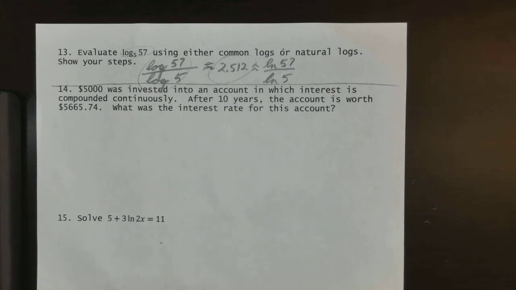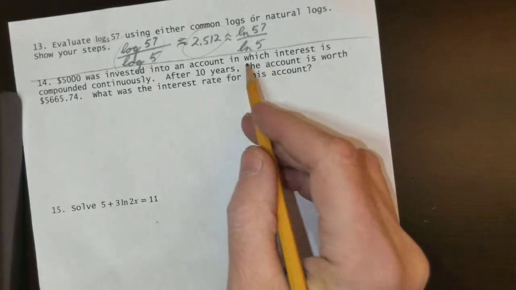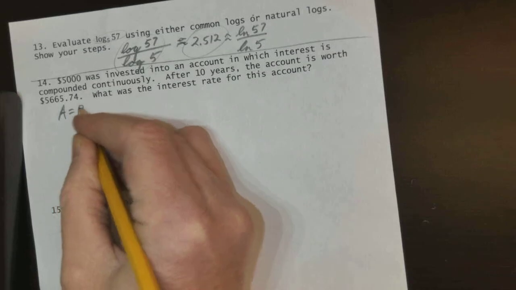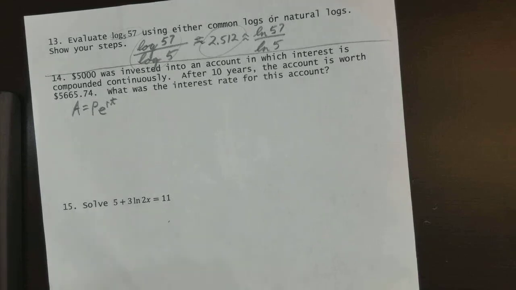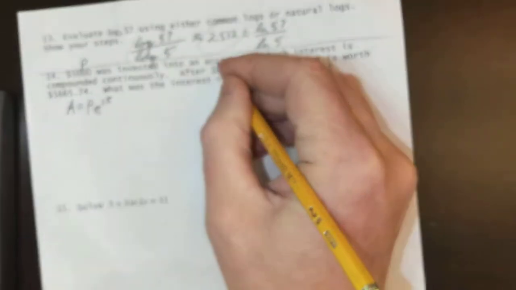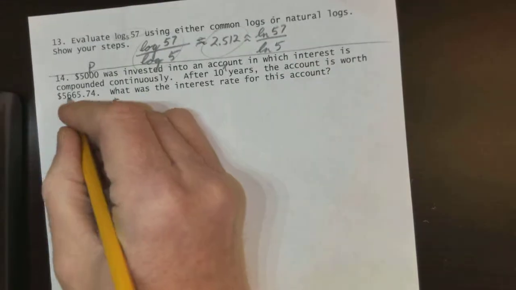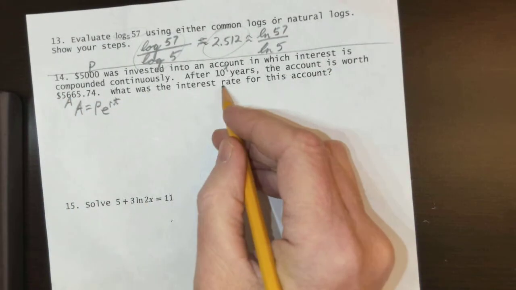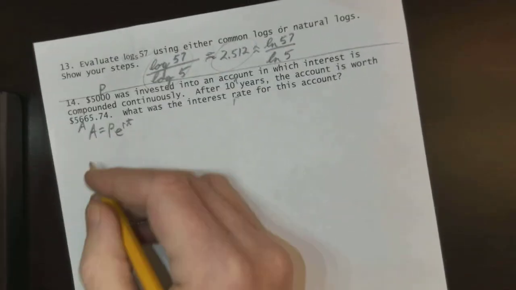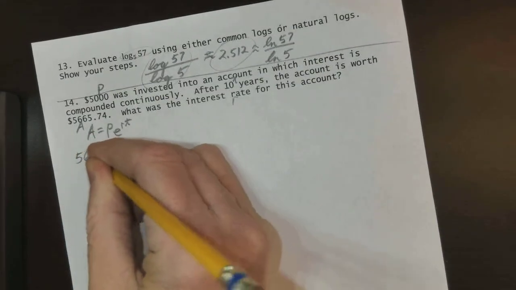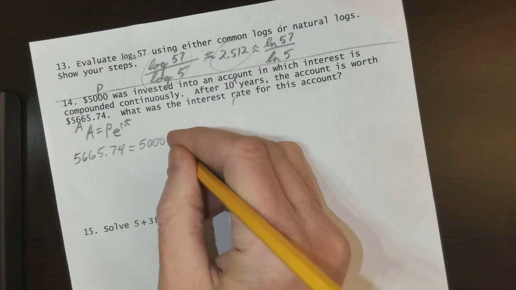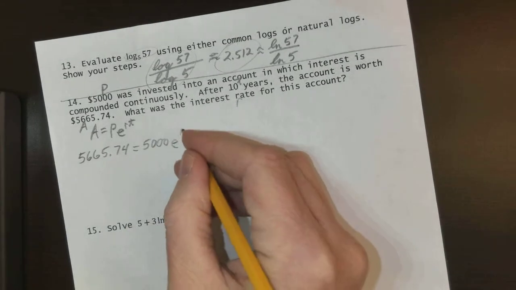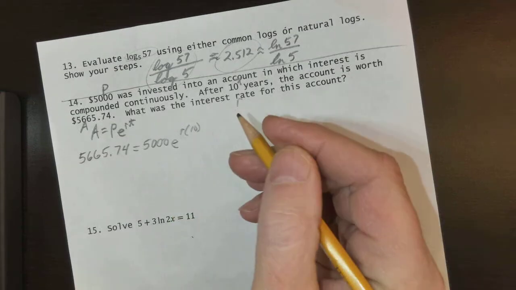Let's do 14. $5,000 was invested into an account in which interest is compounded continuously. So I wrote that down. After 10 years, okay, this looks like P, this looks like T, the account is worth, this looks like A. What is the interest rate? So what is R? Okay, so let's fill in our stuff here. $5,665.74 equals 5,000 times e to the r times 10.